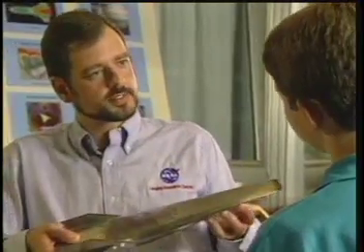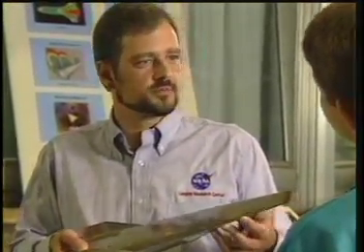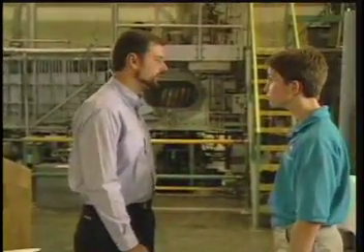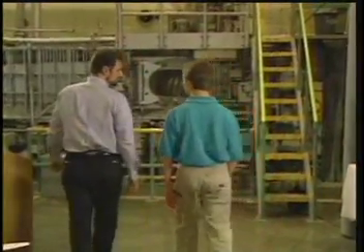Wind tunnels are devices that allow us to move air over a scale model of a flight vehicle, like the HyperX. We use models instead of the real vehicle because they're smaller, less expensive, and easier to change if needed. This is NASA Langley's 31-inch Mach 10 wind tunnel. This tunnel can get the air moving up to 10 times the speed of sound.